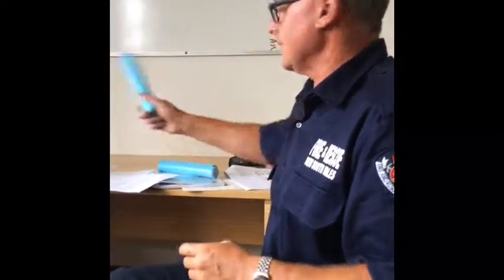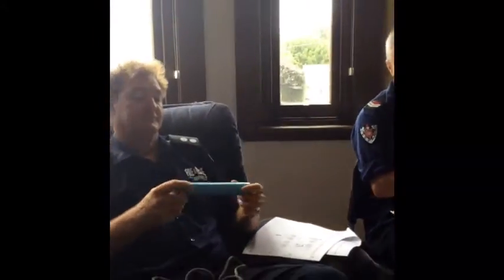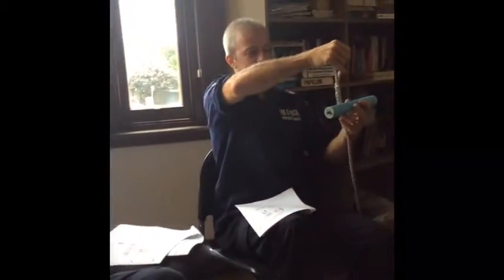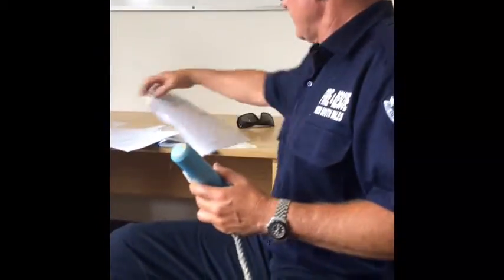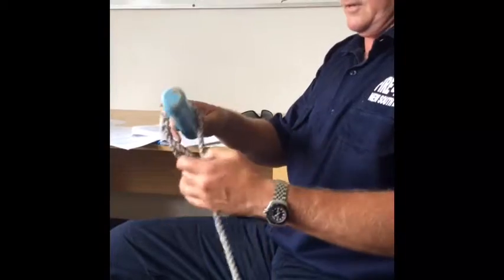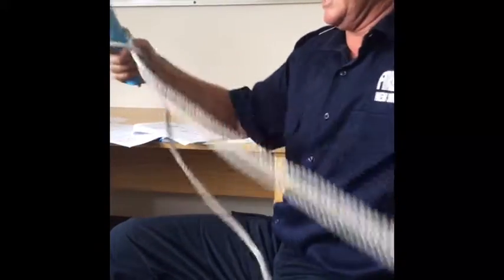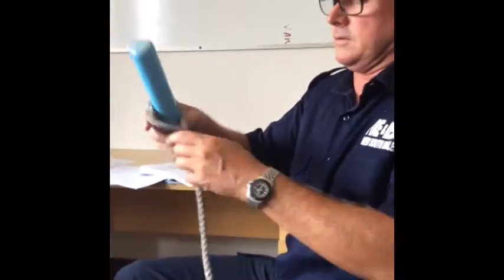On page 2 we'll find the girth hitch. I'll pass these out. Girth hitch. The strength of a girth hitch is dependent upon a number of factors: the type and size of rope, the diameter of the object the girth hitch is tied onto, and the amount of friction. Basically this goes over, the tail is pulled through, and the whole thing is secured nice and tight.